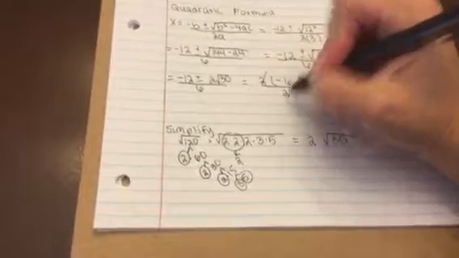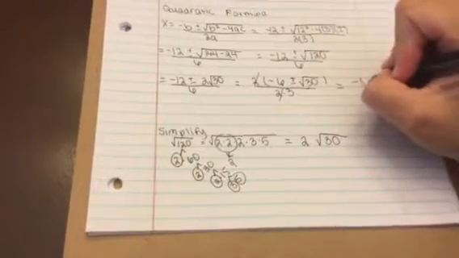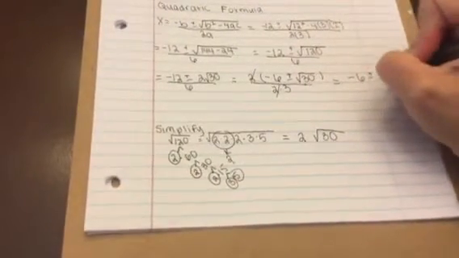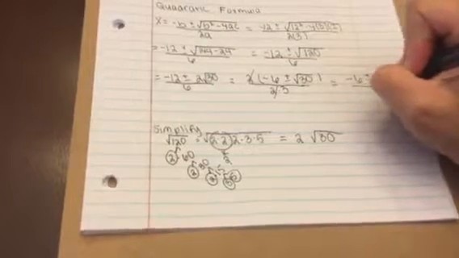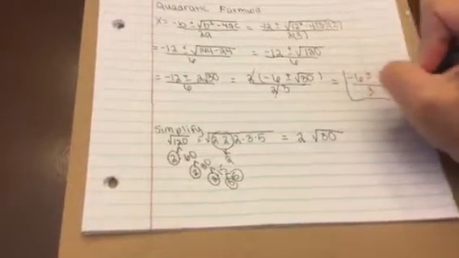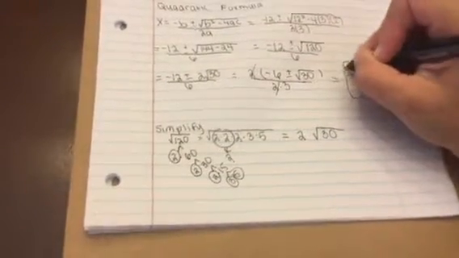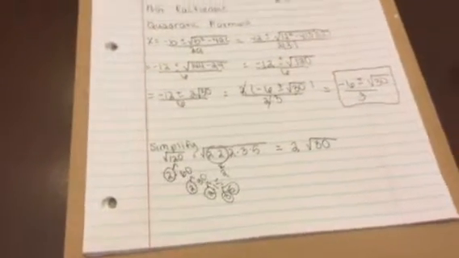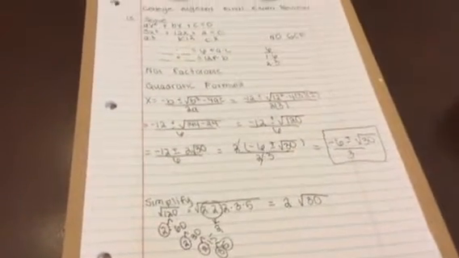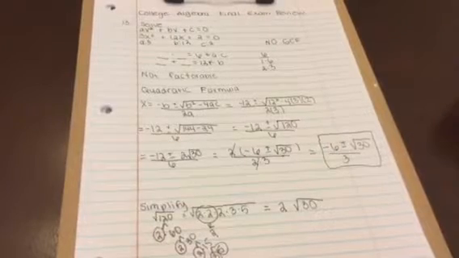So those 2's cancel. I'm left with negative 6 plus or minus the square root of 30, all over 3. That's the final answer, which cannot be simplified any further. So that is number 13 from the College Algebra Final Exam Review.